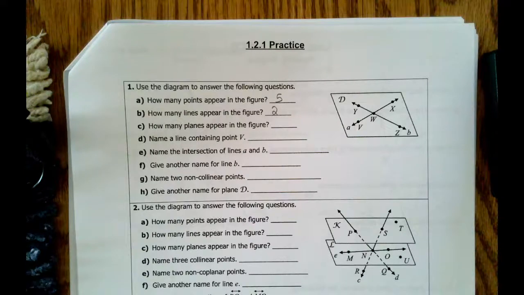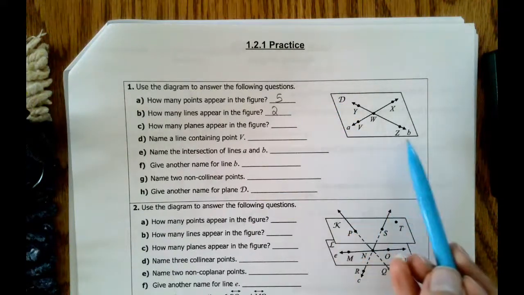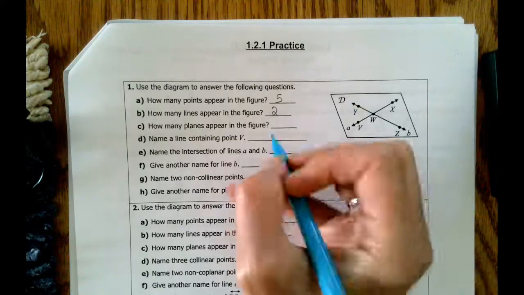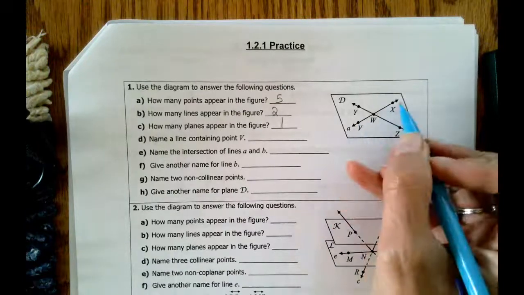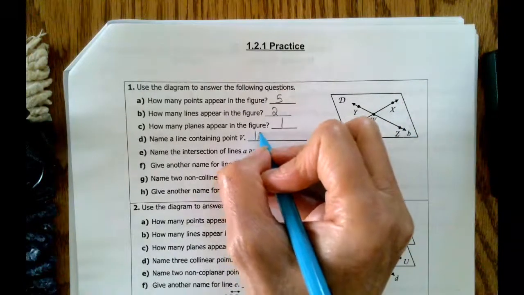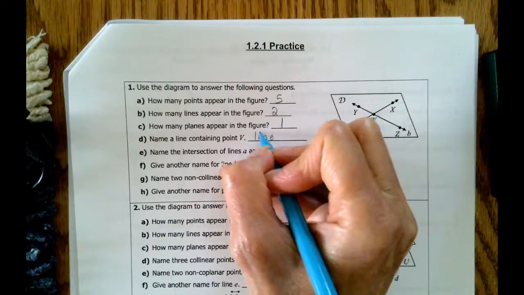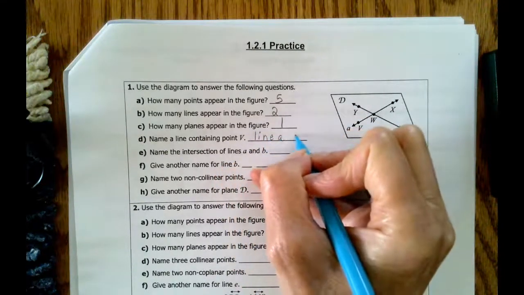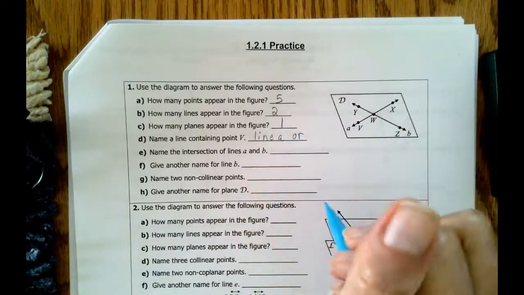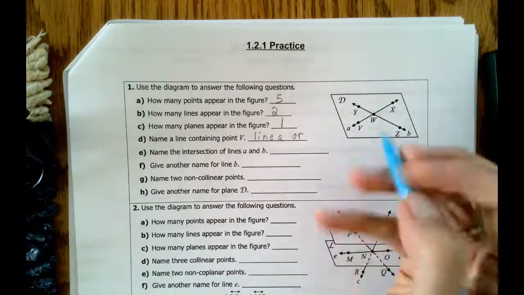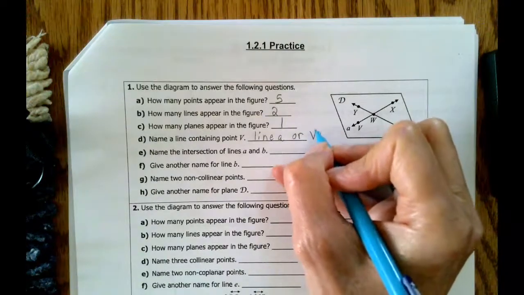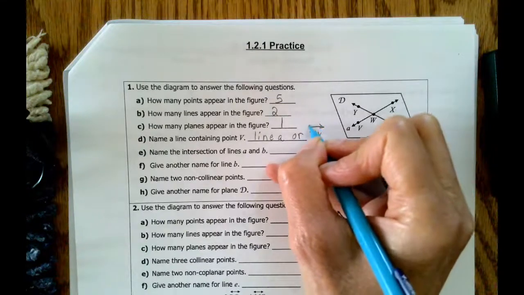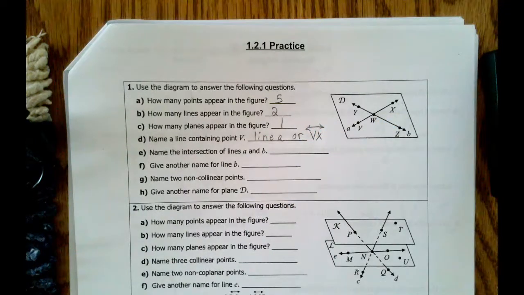How many planes appear in the figure? Well, this parallelogram, there's only one. Name a line containing point V. Well, there's a couple ways. We can call this line A. And I know it says name a line, so I'm going to put 2 ways, but I'm also going to use VX just to give us practice with using the symbol for a line. Remember, it's got an arrow on top.